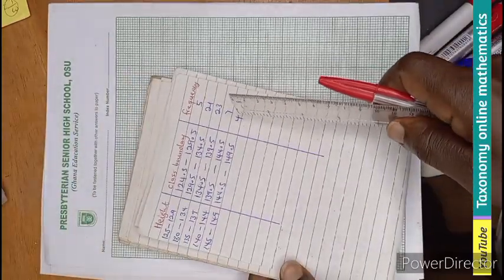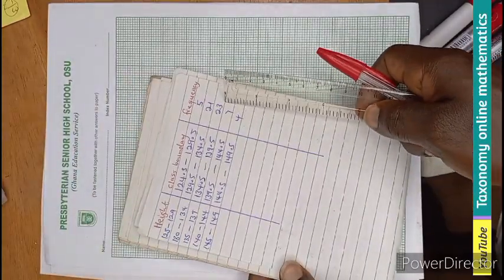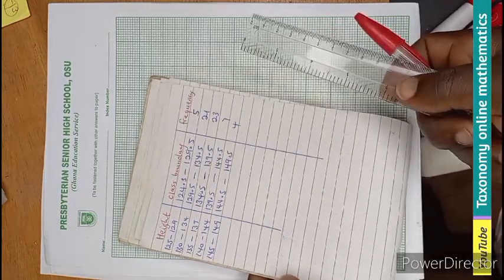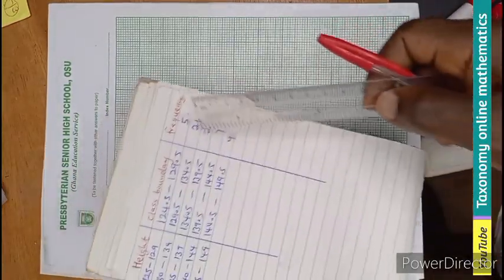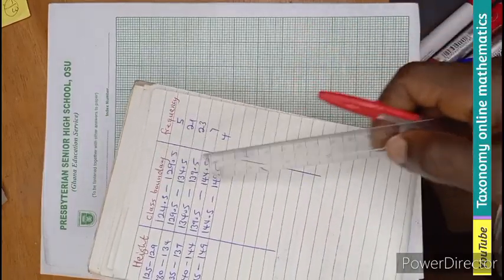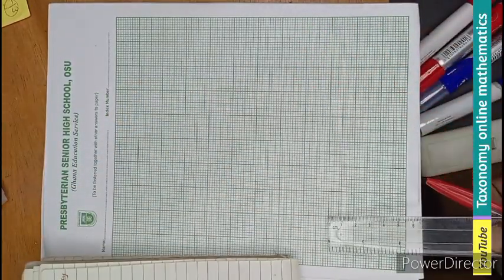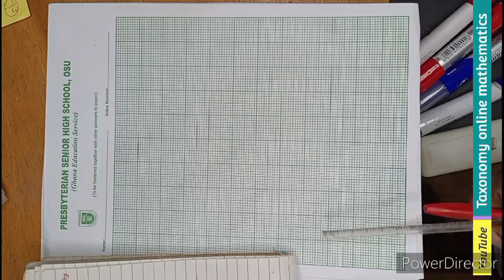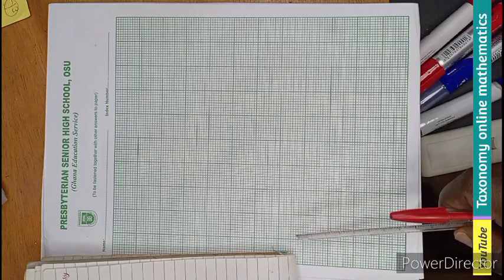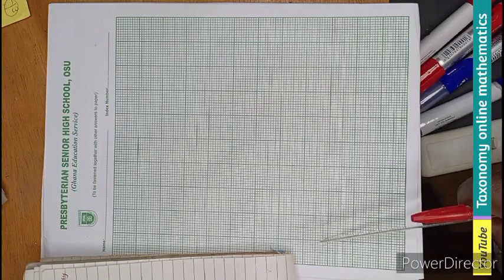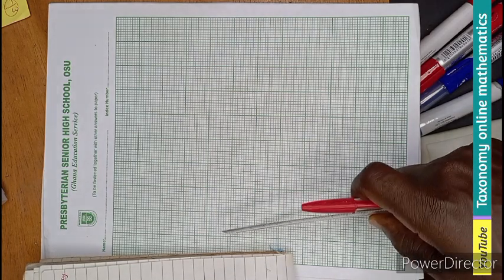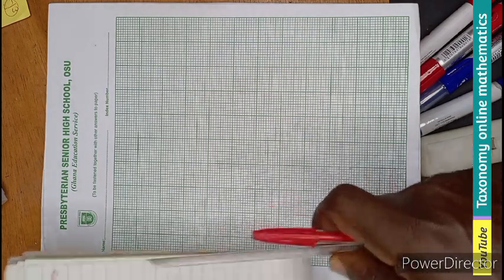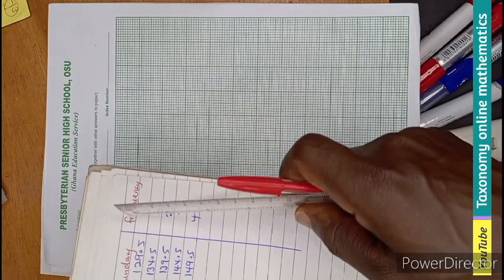Then we can see from 4 to 23 on the y-axis, meaning we need to take a suitable scale that can accommodate all these numbers. If I start from here, I may have 0 on the axis, 5, 10, 15, 20, 25. You can see that I've already accommodated those numbers.